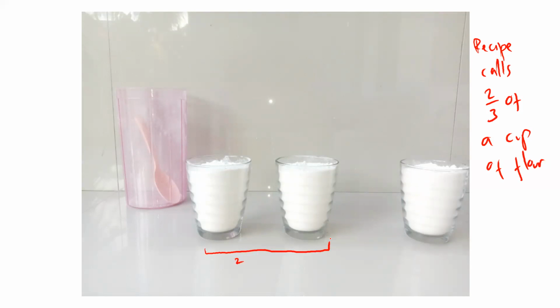So this will represent 2 of 3 of a cup of flour. We will put this one aside because we will not be using it in the next step. All we need now is 2/3 of a cup of flour.